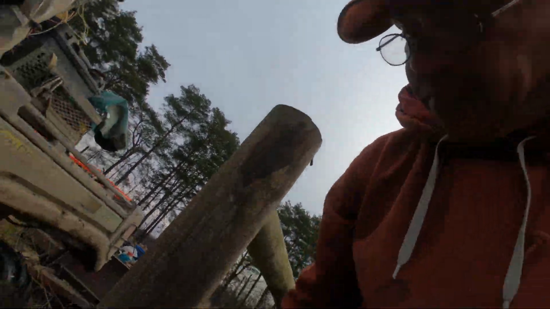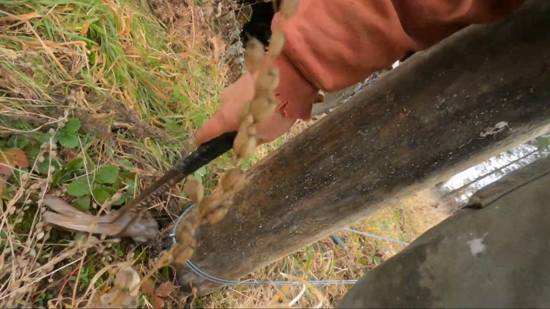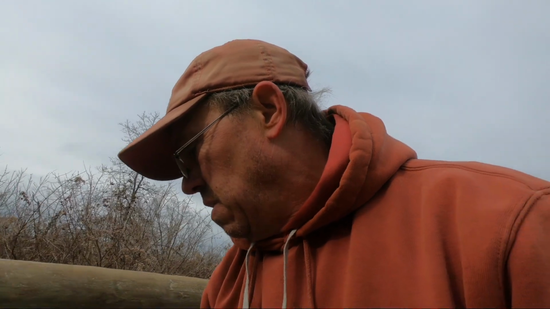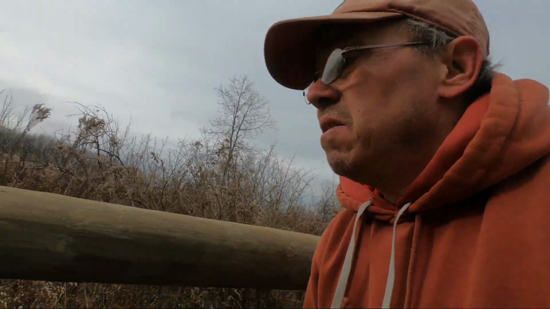I'm going to finish driving this staple here in. Just snug. You need that wire to be able to move in there. But the deeper in it is, the better it holds the wire.